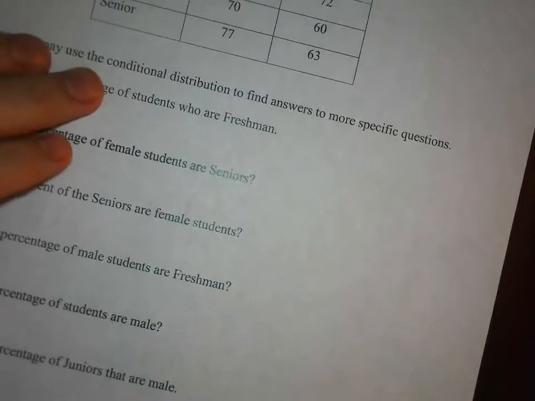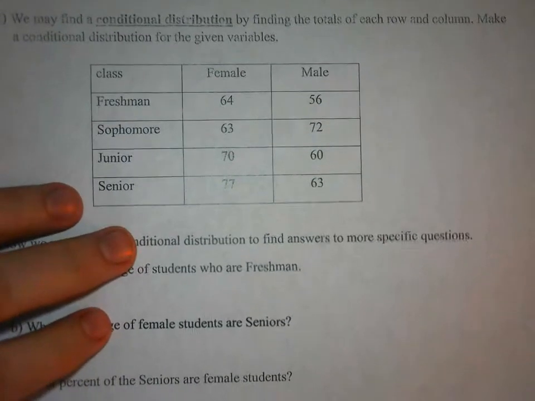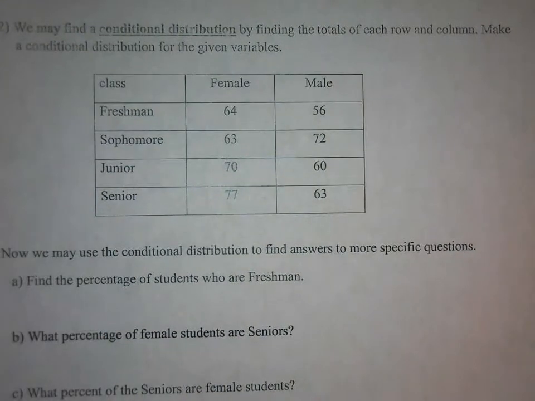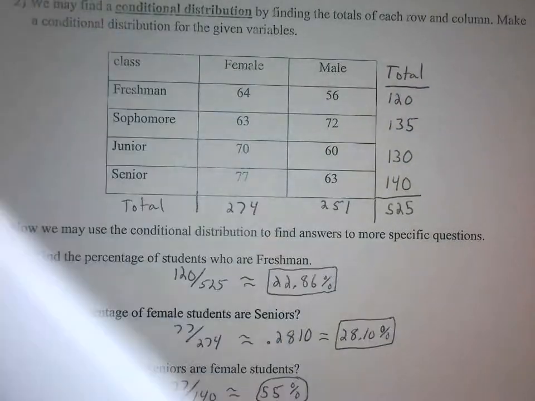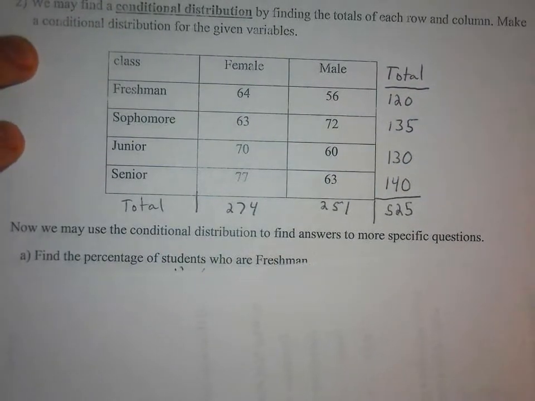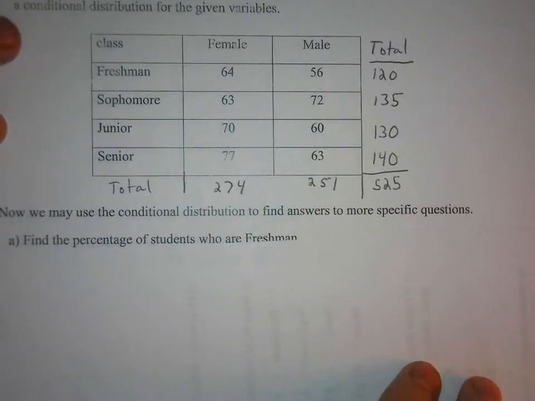On the second page, we have what we call a conditional distribution. A conditional distribution finds the totals of each row and column. So if we make a conditional distribution for the given variables, we can just shorten this up and do this quickly by writing the total of each row and column.